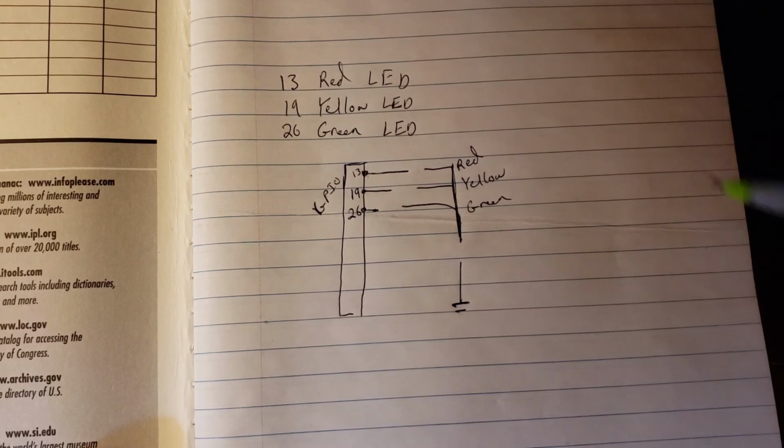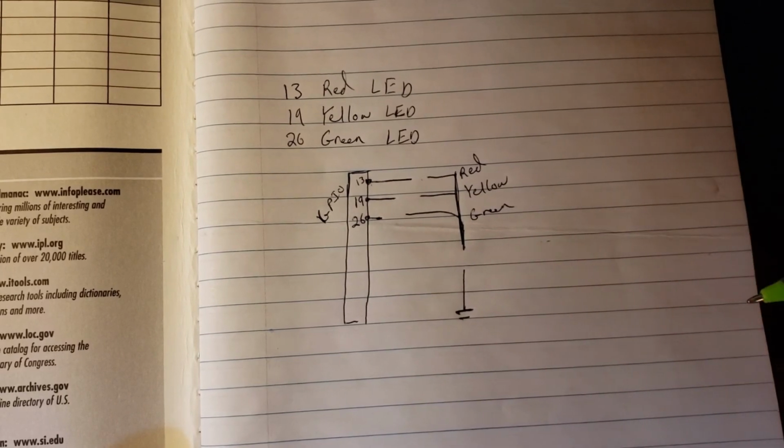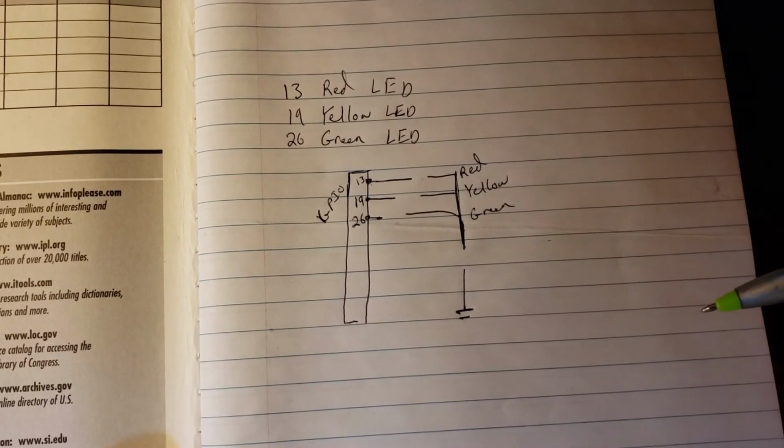I just want to make sure everybody has this in their notebook before we move on and start getting into the next step of our Python programming classes.